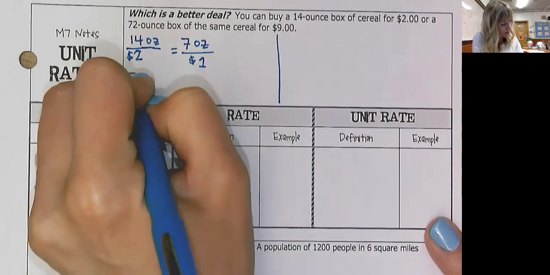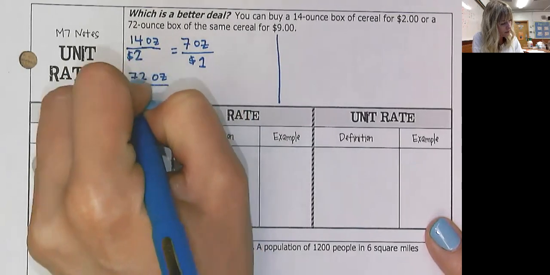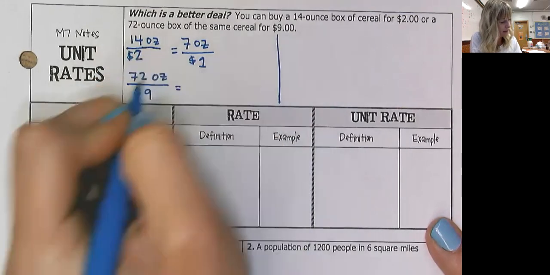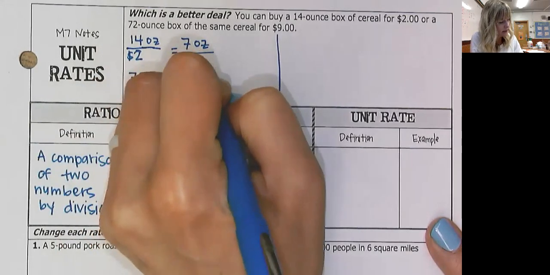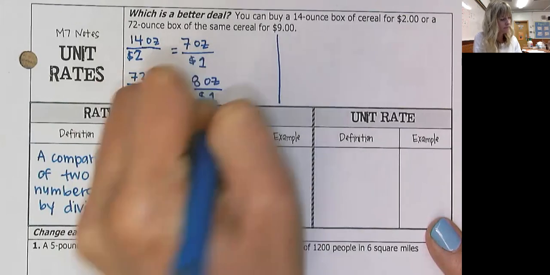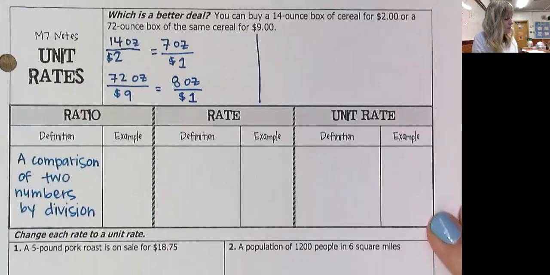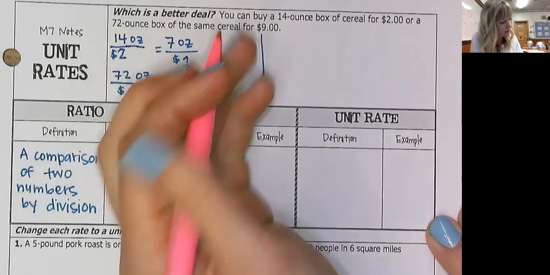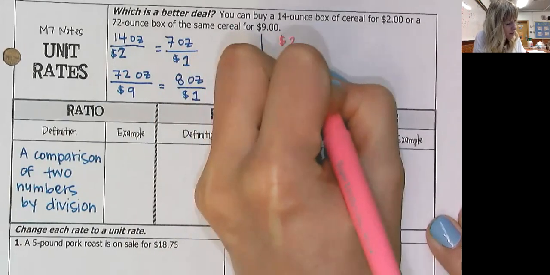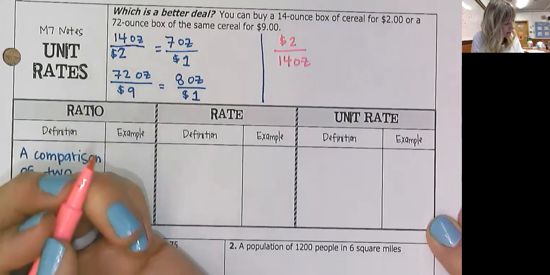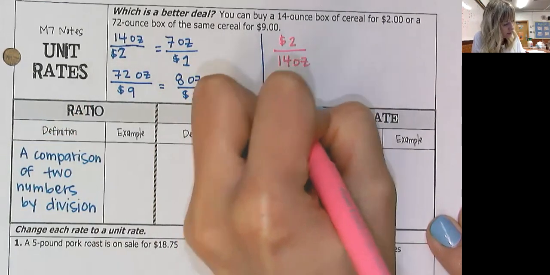And the other box, we have 72 ounces for $9. Comparison of two numbers by division. Okay, 72 divided by 9 is 8 ounces for $1. Okay, we're going to come back to this idea of which one is a better deal in just a second. Let's look at it another way first, okay? Let's say instead of comparing ounces to dollars, can we switch that around and do dollars compared to ounces? So $2 for 14 ounces and $9 for 72 ounces.